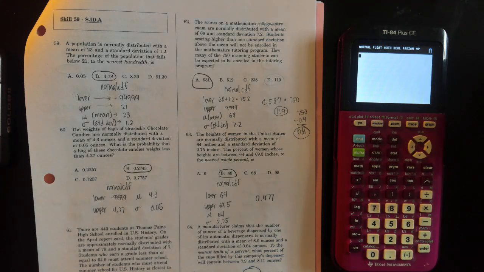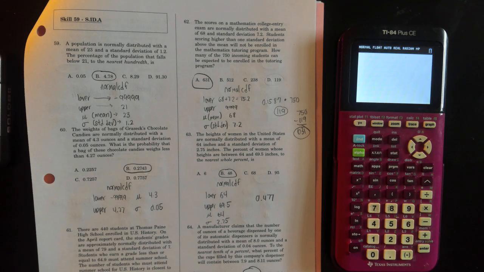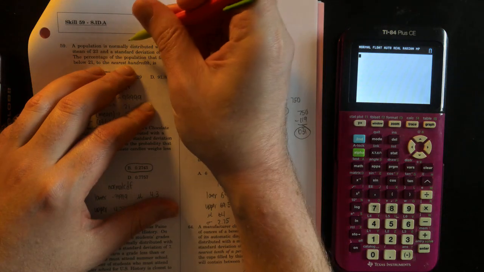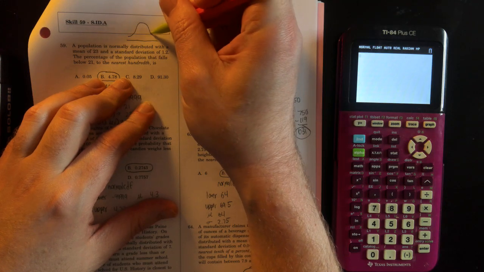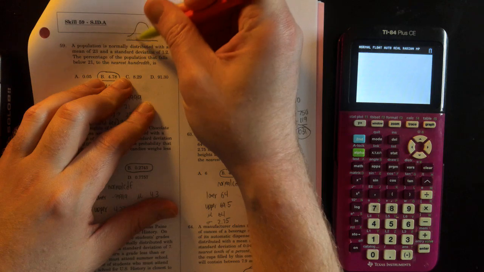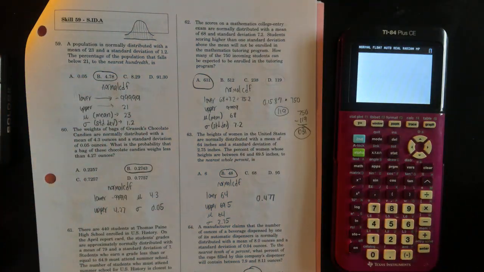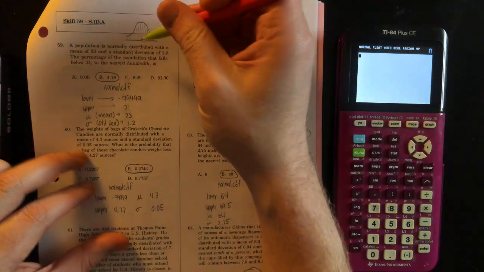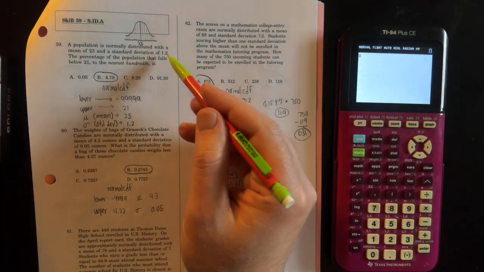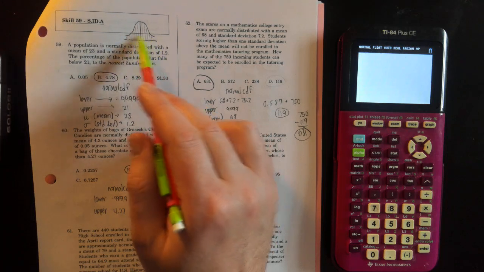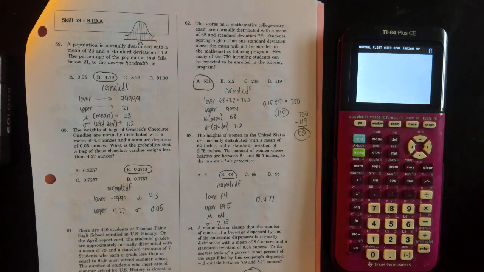Number 59 says a population is normally distributed with a mean of 23 and a standard deviation of 1.2. The percentage of the population that falls below 21, to the nearest hundredth, is... So just a quick summary of what this question is saying: we have a population that, when we collect all the data, all falls into some categories that are in this shape. This is called a normal distribution curve. They're saying the mean is 23 and the standard deviation is 1.2. That means the average distance each data point is from the average is 1.2.